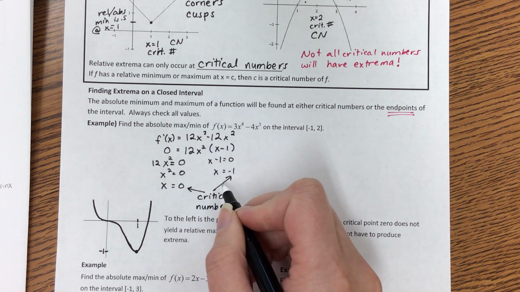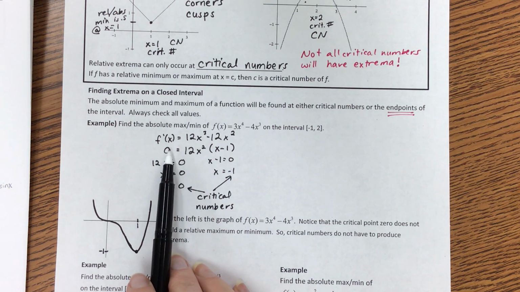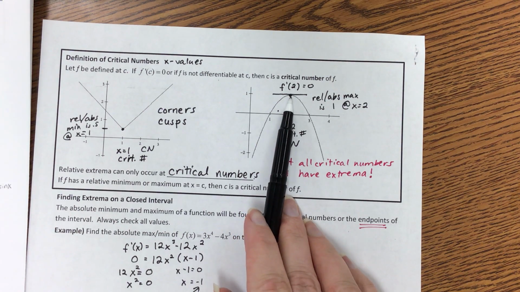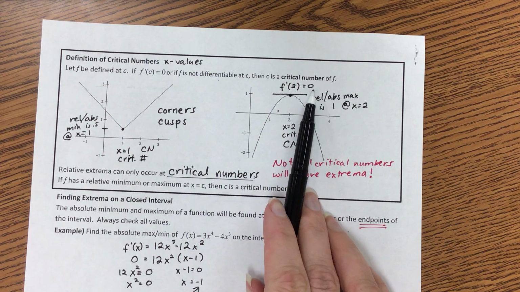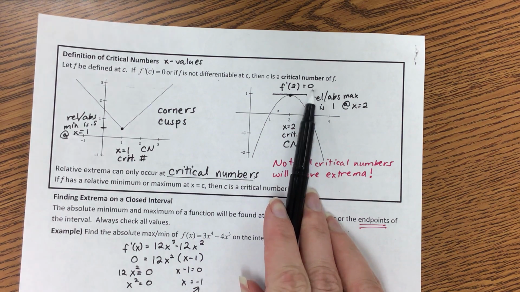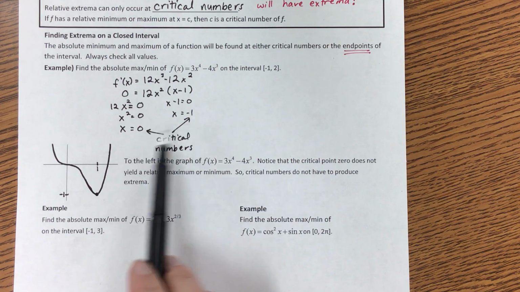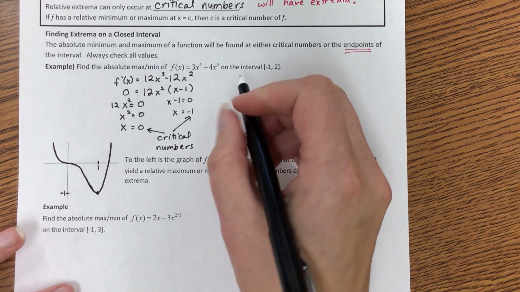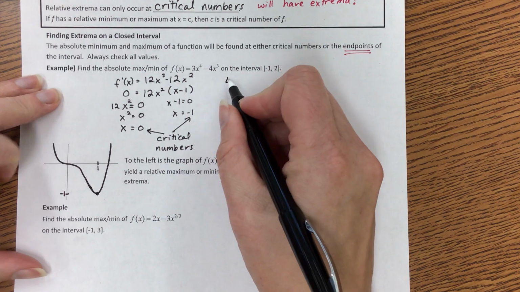because we found these two numbers by setting our first derivative equal to 0, which means that if you graphed it, there would be a horizontal tangent line. Horizontal tangents have slope of 0. But not only do we have to test x equals 0 and x equals 1, we also have to test the endpoints. So I'm going to suggest that you write these out starting with your endpoints.